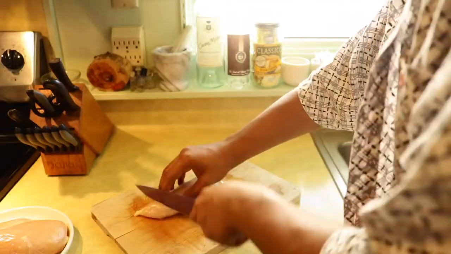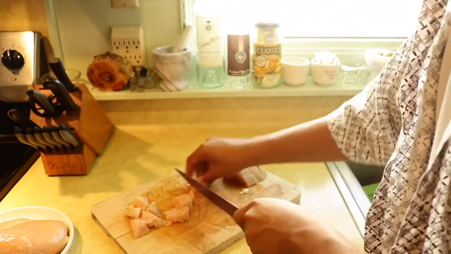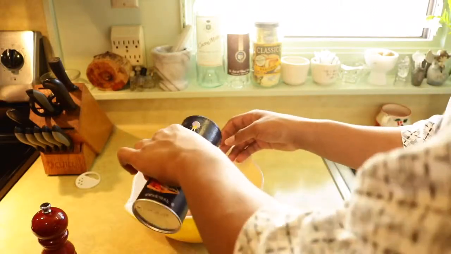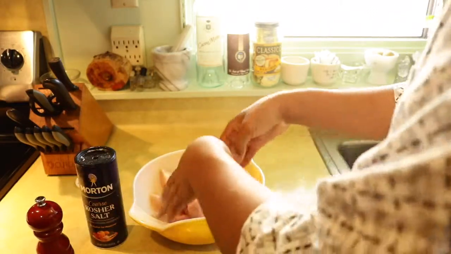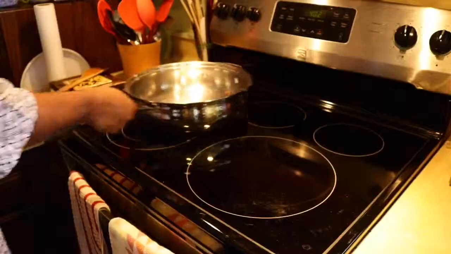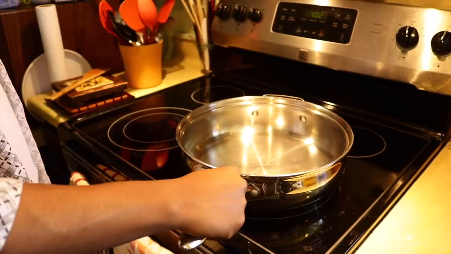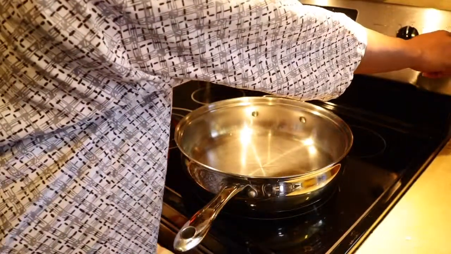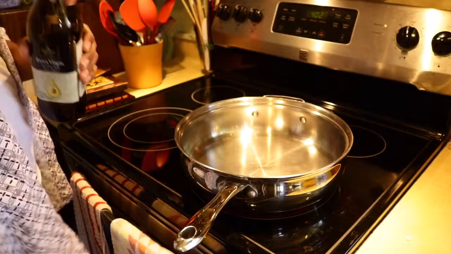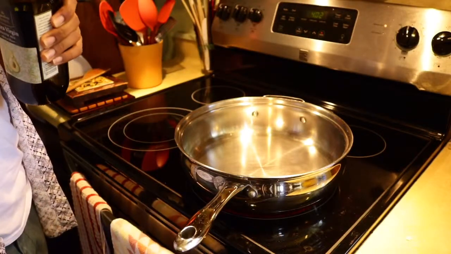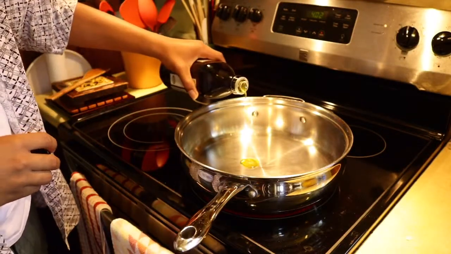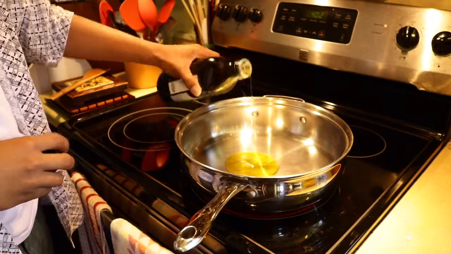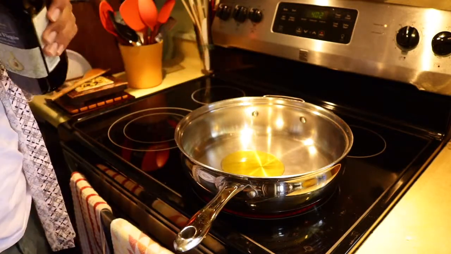Dice the chicken into 1-inch cubes and season with salt and pepper. Because the pesto has such a strong flavor from the garlic, you won't need much seasoning. Take a 12-inch frying pan and spread the oil onto the surface. Since we won't be using a nonstick pan, it's fine to heat the pan first and then add the olive oil. Tumble the diced chicken into the hot pan and sear until golden brown.